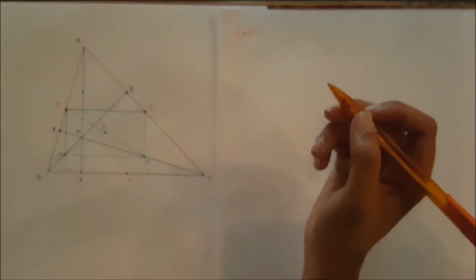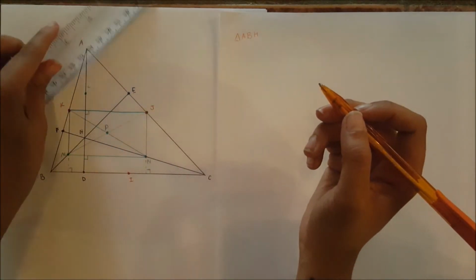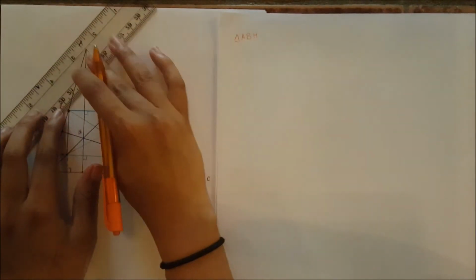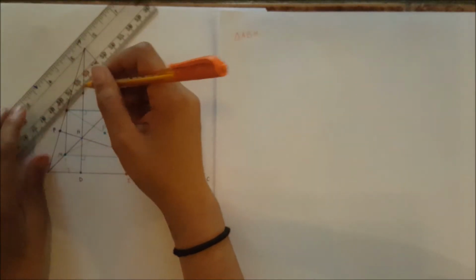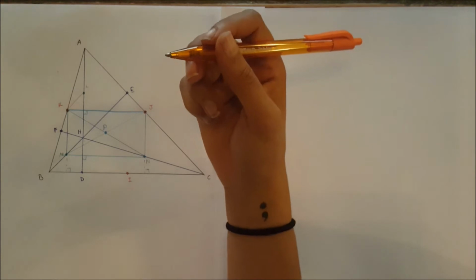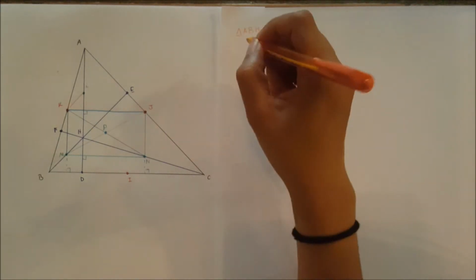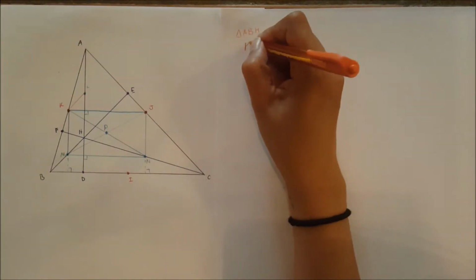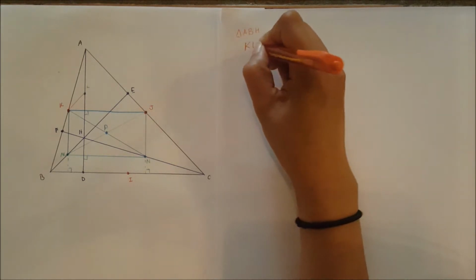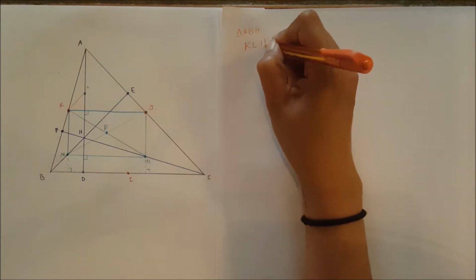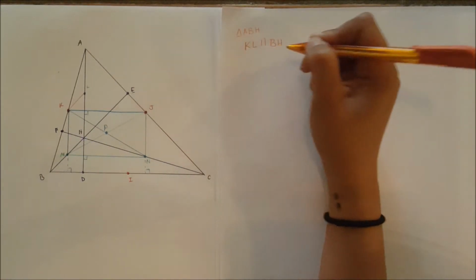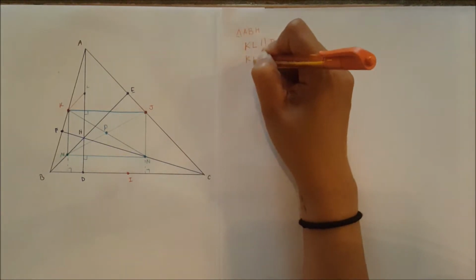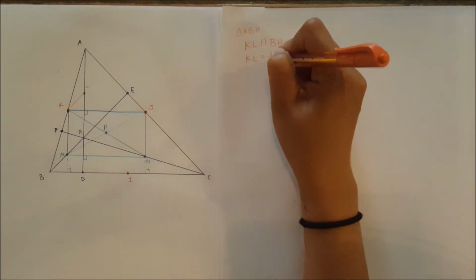So if we connect these two to make a line segment, we have another midline. So KL is parallel to BH, and KL is also equivalent to half of BH.